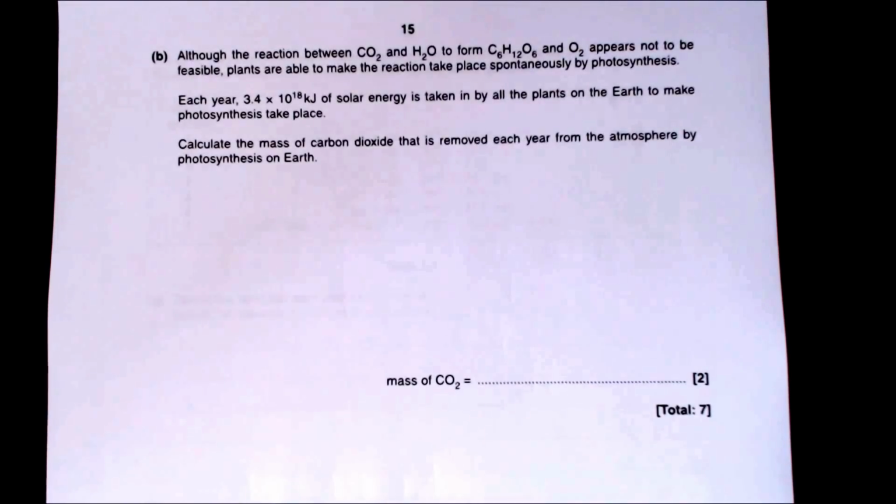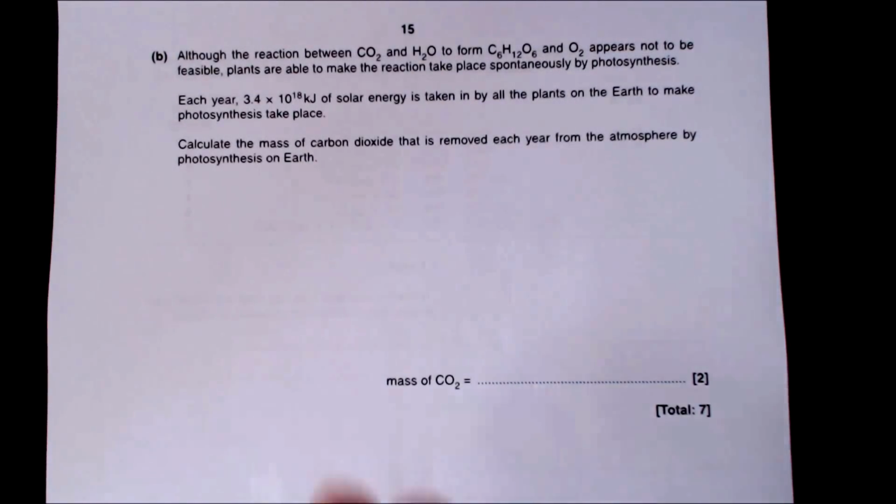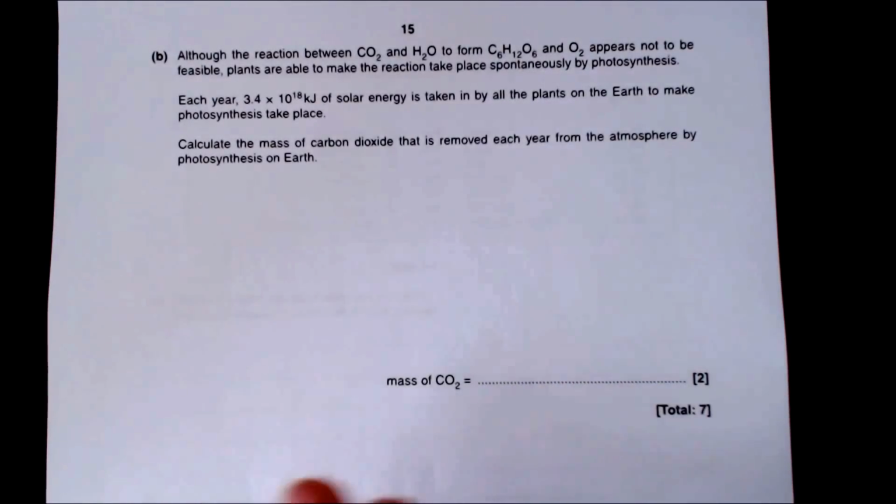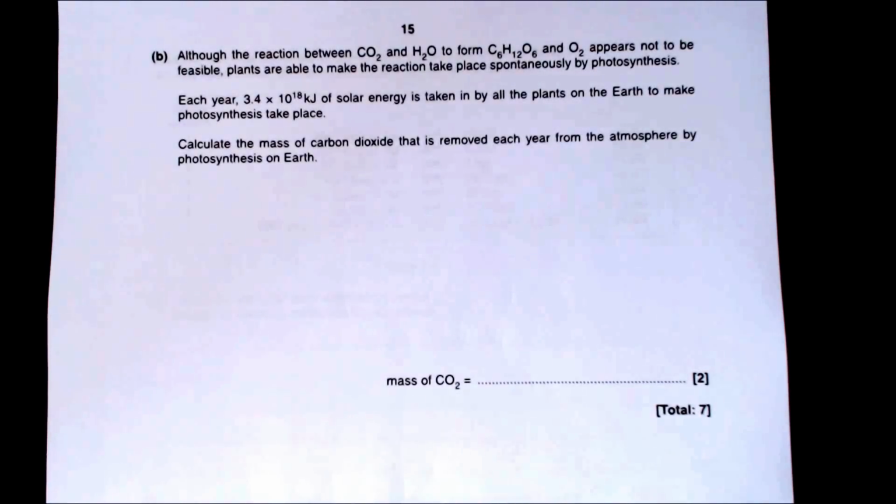Calculate the mass of carbon dioxide that is removed each year from the atmosphere by photosynthesis on Earth. Ooh, so this is a tough one. Right, so what we have to do is, it is asking us to work out the mass of carbon dioxide that's removed. Now, to work out the mass, we need to know the number of moles of something.